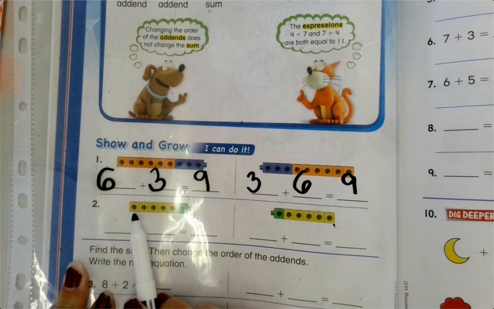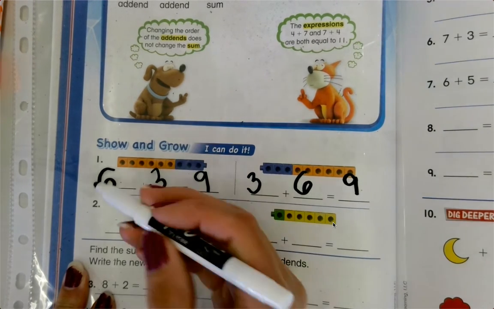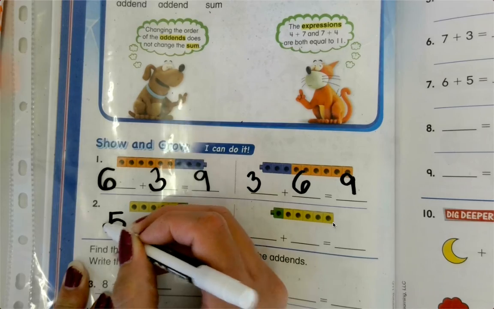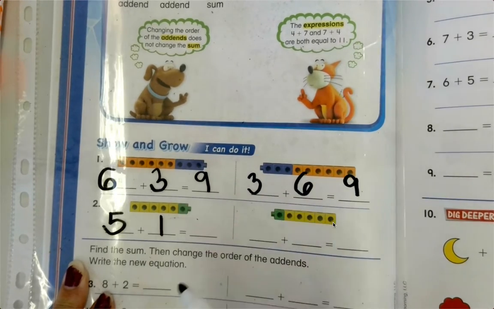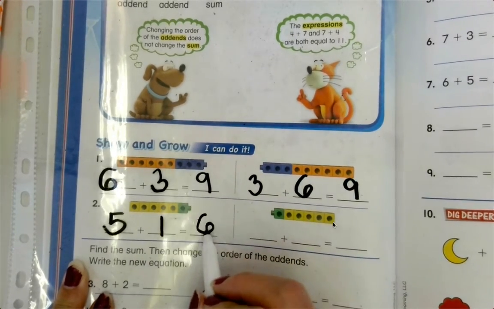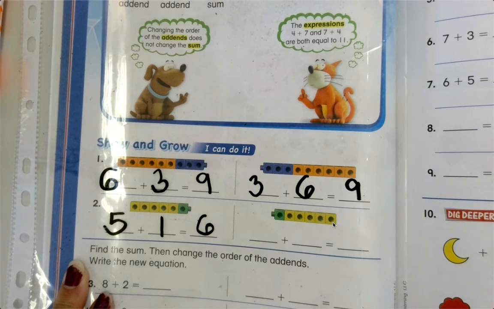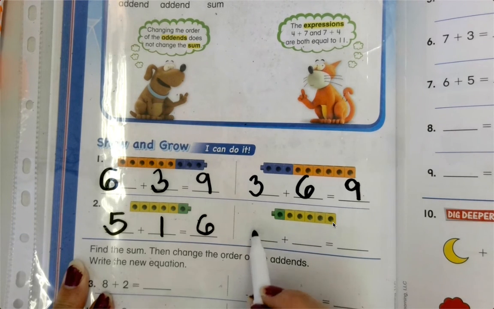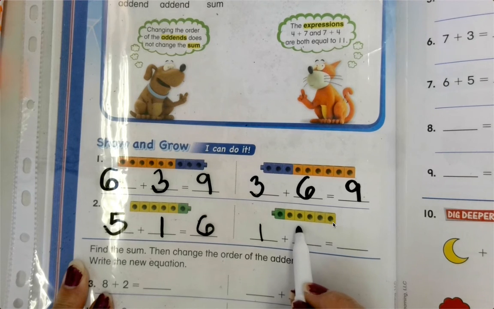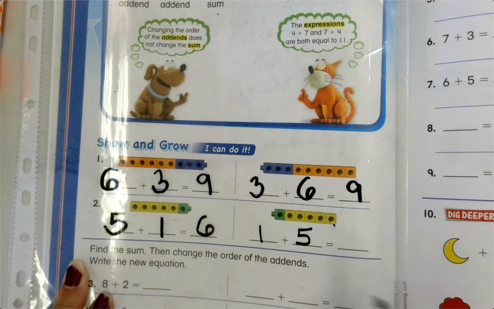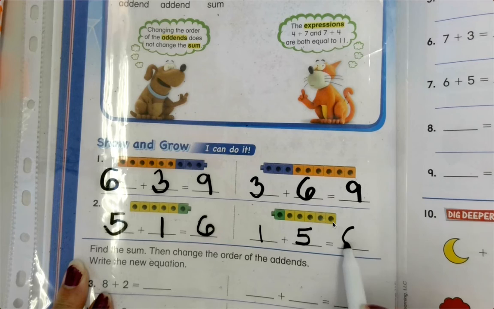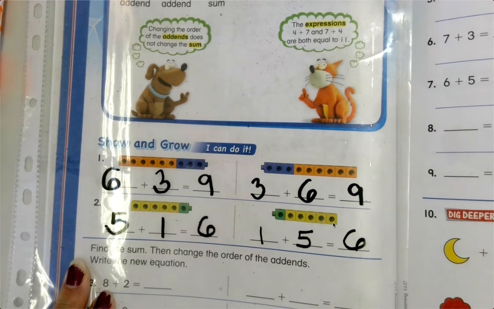This one is, let's see, 1, 2, 3, 4, 5, plus just 1 green. That equals 6. Oh, look at it. You just flip them again. So we have 1 first now, plus 5. That equals 6. Good job.